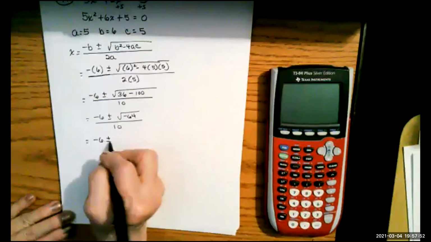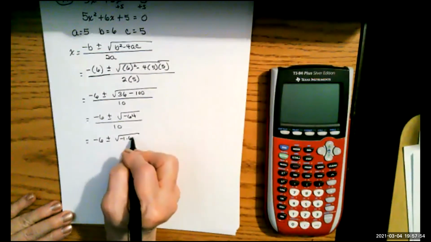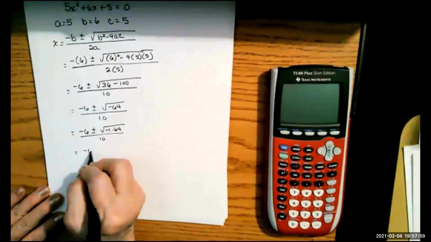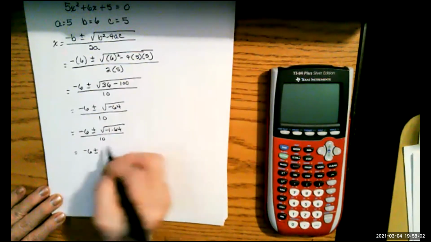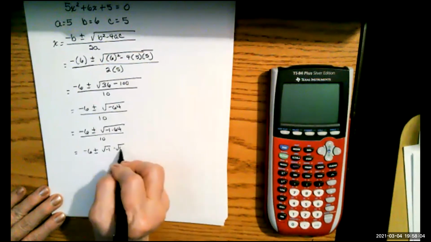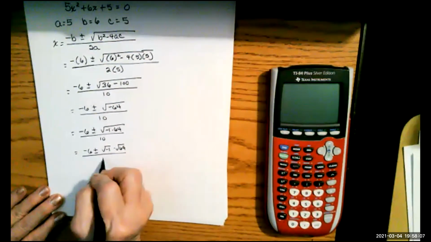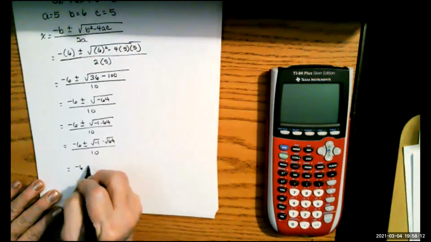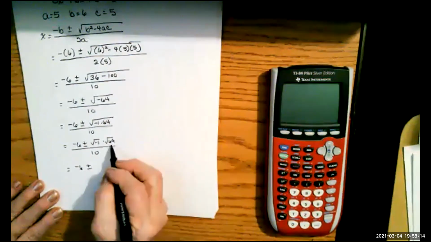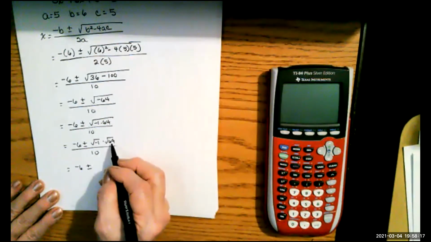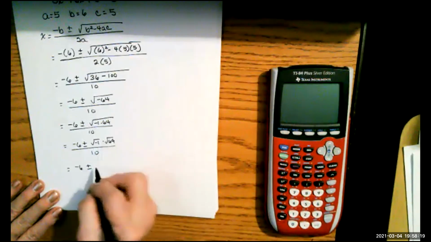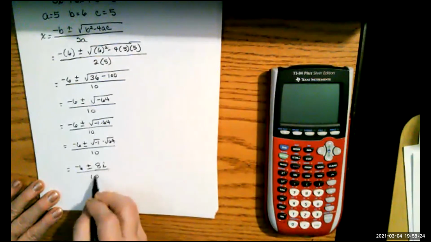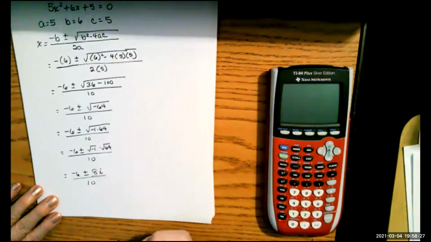So I'm going to put negative 1 times 64. And so now I have negative 6 plus or minus square root of negative 1 times square root of 64. Now some of you can skip that step. Plus or minus square root of 64 is 8. Square root of negative 1 is i. So I have 8i over 10. This one's kind of interesting.